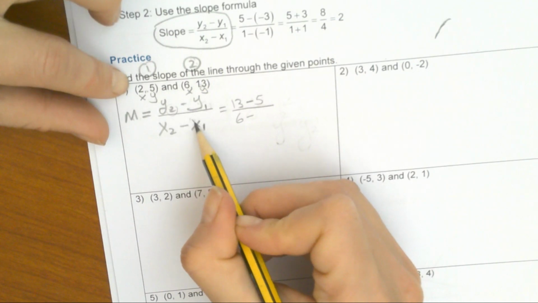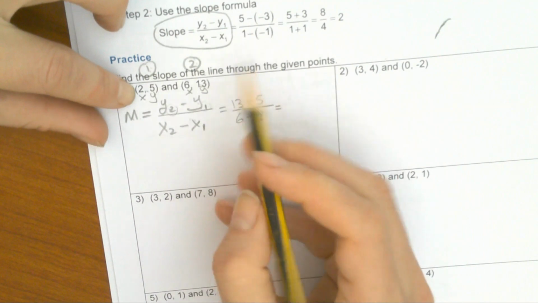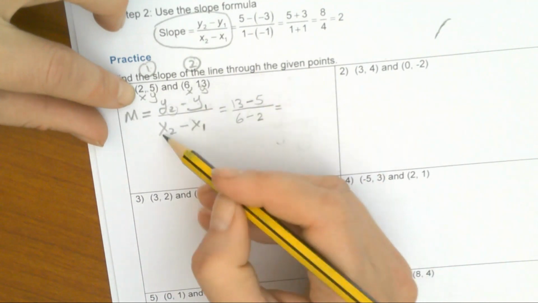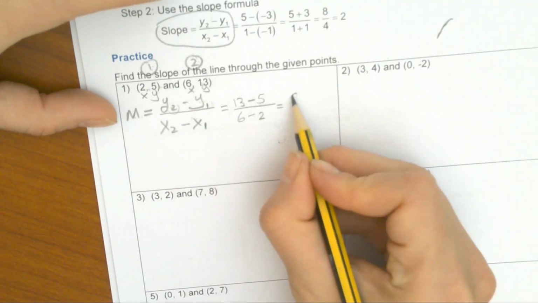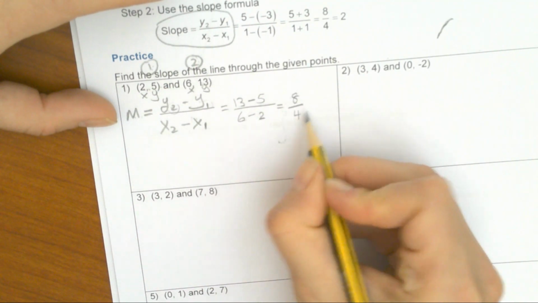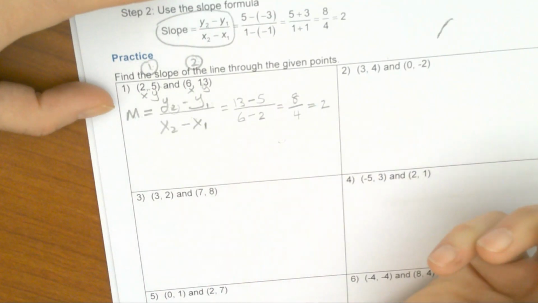Here's point 1, take x. So you can see these 2's and 1's just mean look at point 1 or look at point 2. That's it. So 13 minus 5 is 8, 6 minus 2 is 4, and 8 divided by 4 is 2. So my slope is 2. Okay, so I go m equals 2.